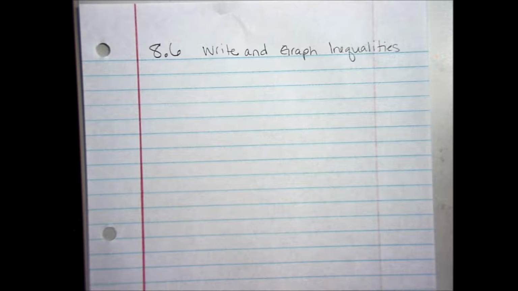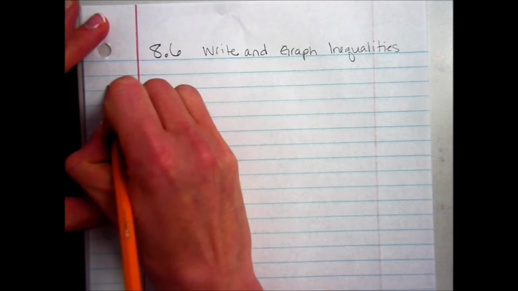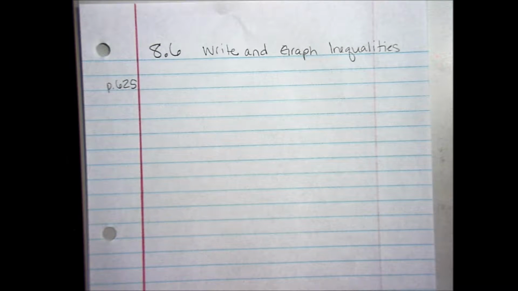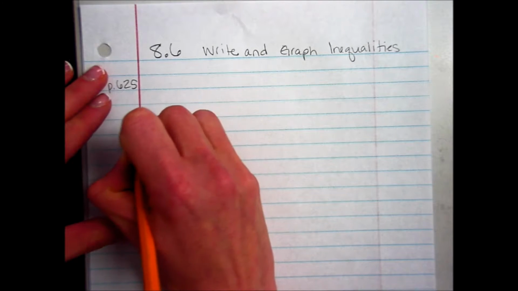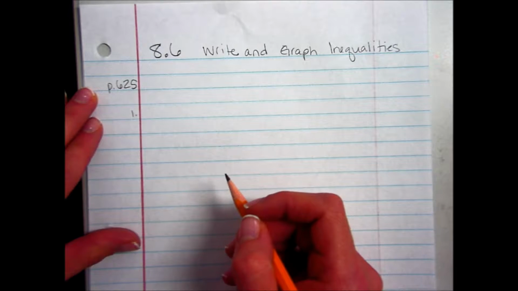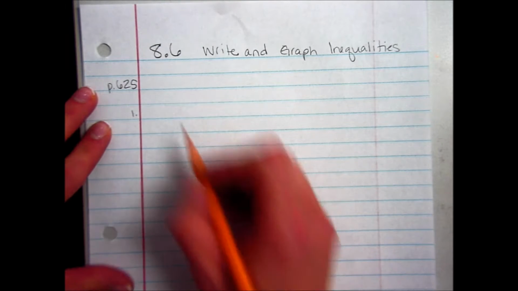Today our lesson is in Chapter 8. We are writing and graphing inequalities, and so the real world link on page 625 is going to help us to get a visual kind of before we actually start graphing, to see how we find the information for this graph.